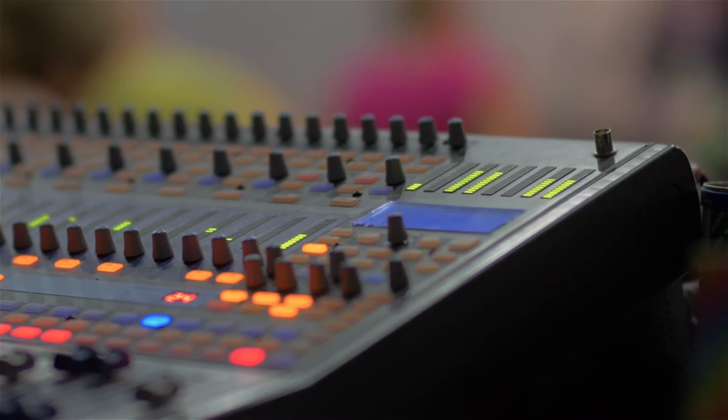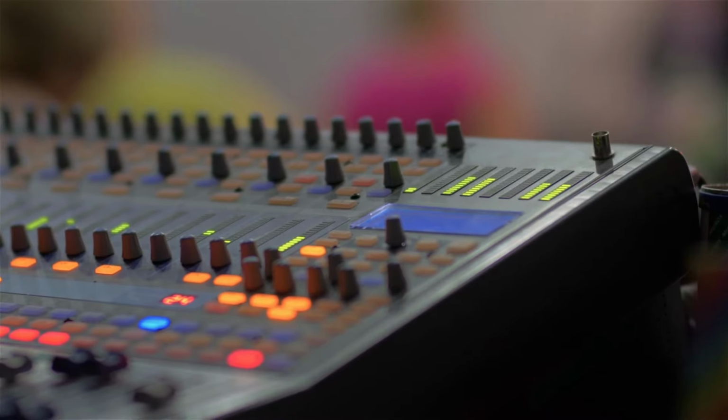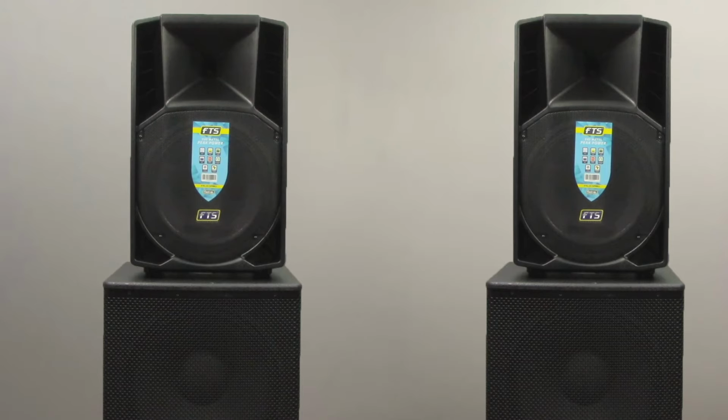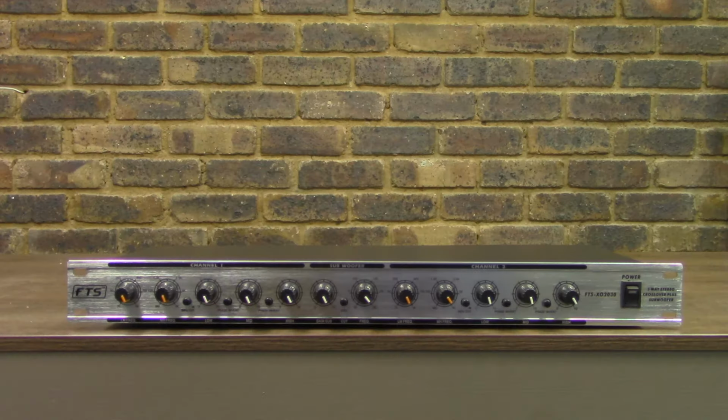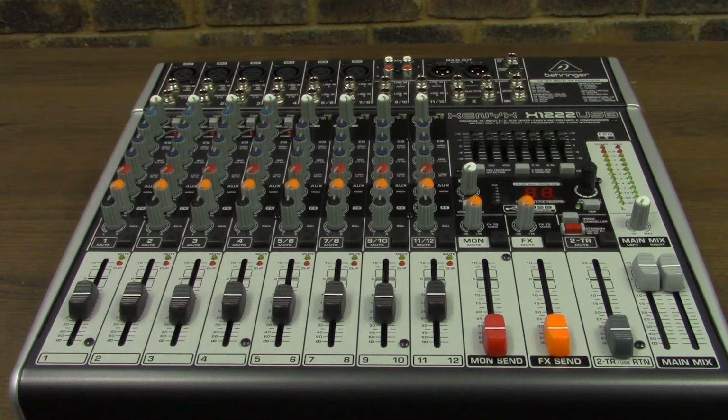I will now show how to connect a basic PA system consisting of 2 passive speakers, 2 passive subwoofers, 1 amplifier for the loudspeakers, an additional amplifier for the subwoofers, a single crossover, and an analog mixer.